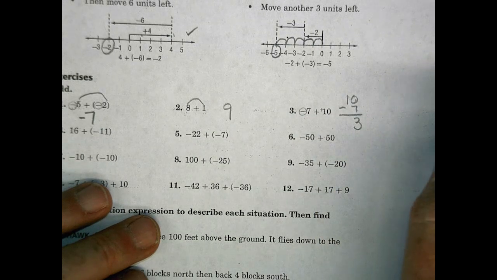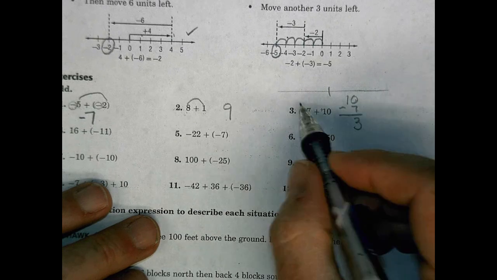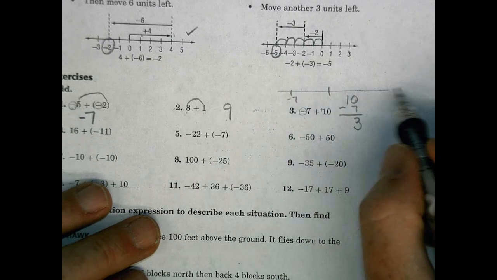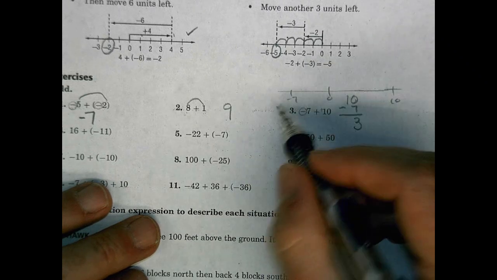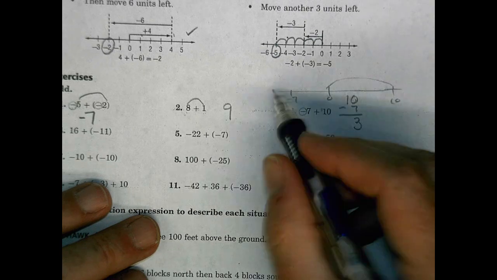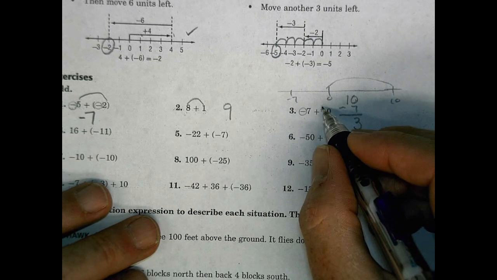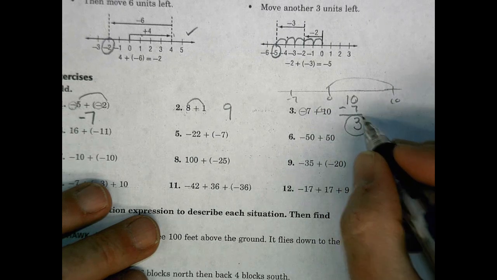And which one has the greater absolute value? Thinking about a number line, here's 0. -7 would be here. +10 would be here. So which one is further away from 0? Well, the 10 is further away than -7, so that was a positive number. We'll keep it a +3 and leave it just like that.